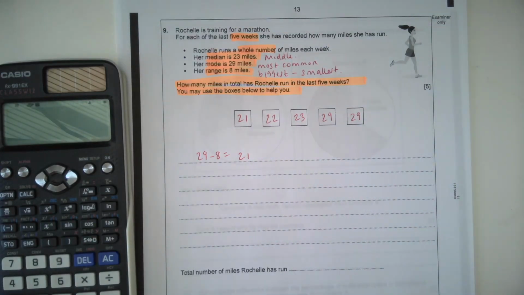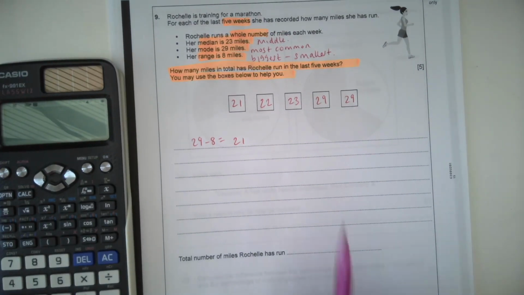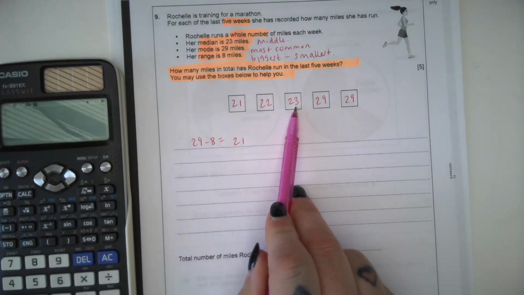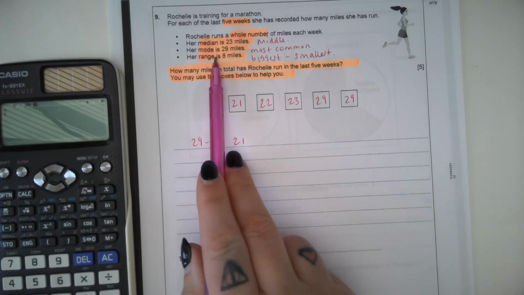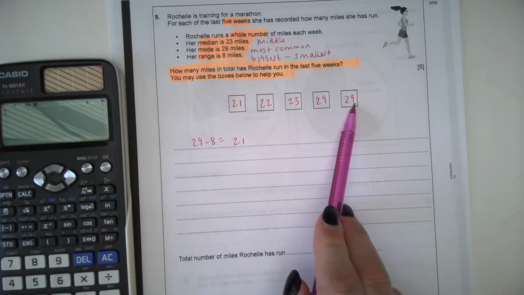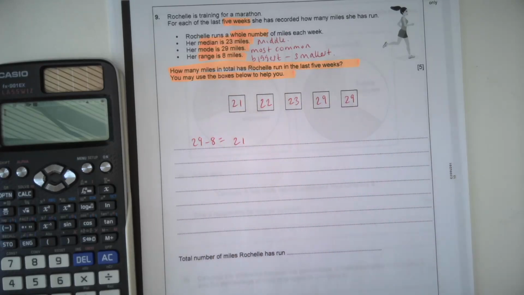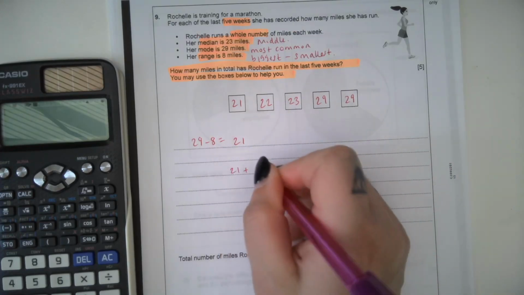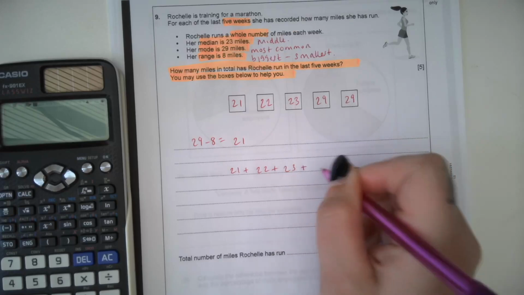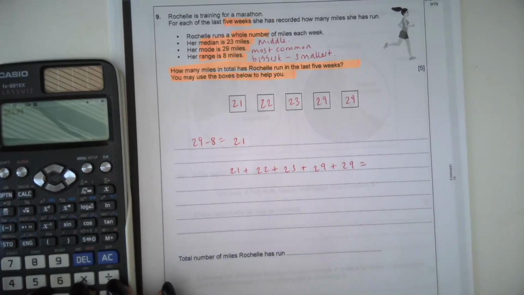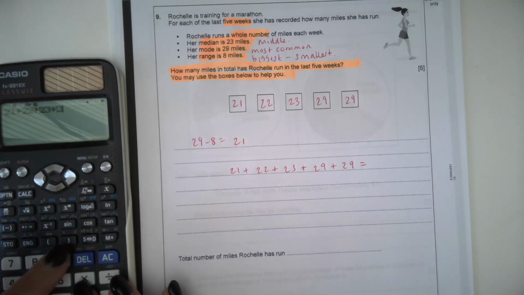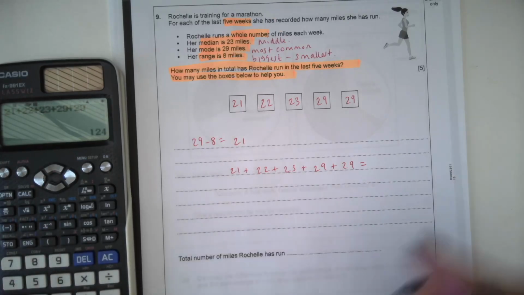Let's put 22 in the middle. So our middle value, our median, is 23. Our mode, our most common, is 29. And our range is 8 miles from 21 to 29, smallest to the biggest. So we want the total number of miles, so we're going to do 21 plus 22 plus 23 plus 29 plus 29. So that's 124 miles in total.